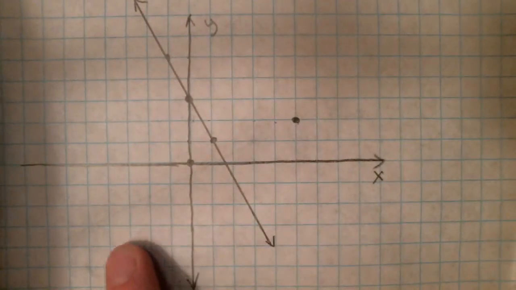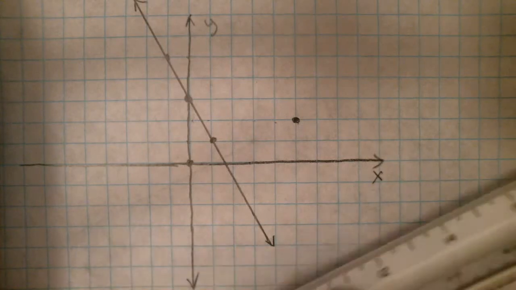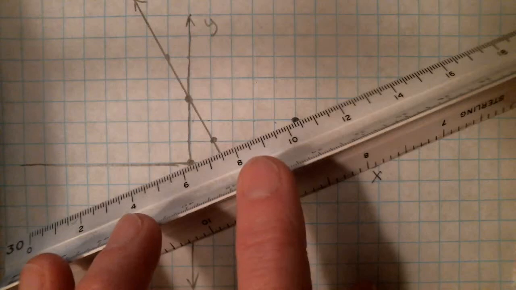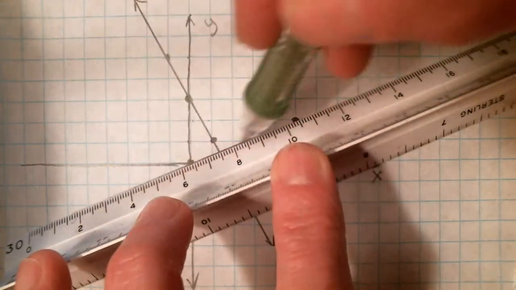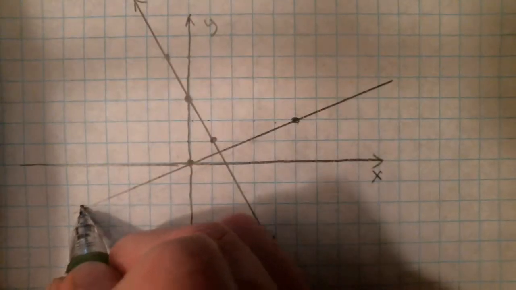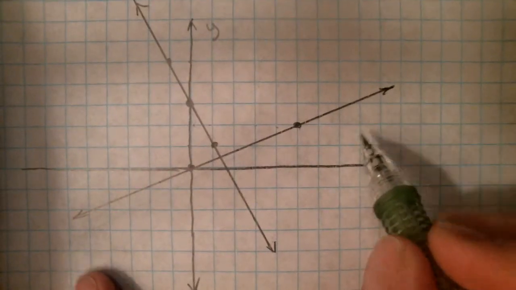I could have gone down 2 and to the left 5, but remember your slope, change in y is the top number, and the change in x is the bottom number. And I can draw my line. Now, when you draw your lines, technically you should have arrowheads on the ends of the lines.